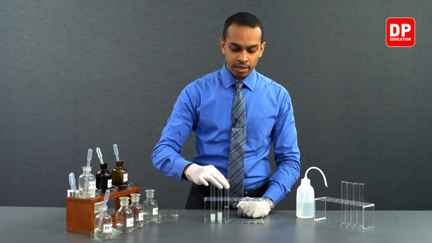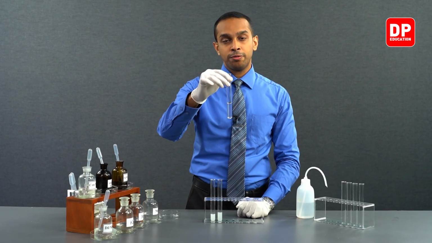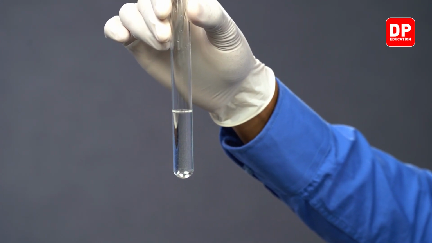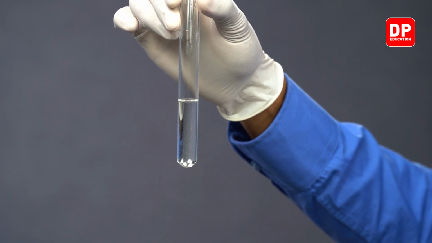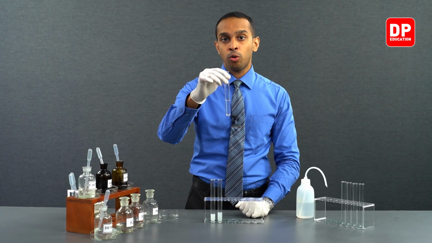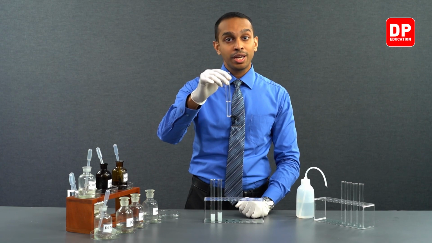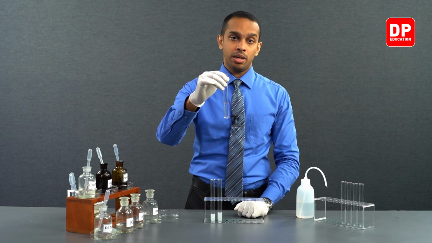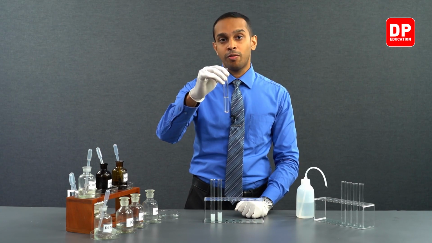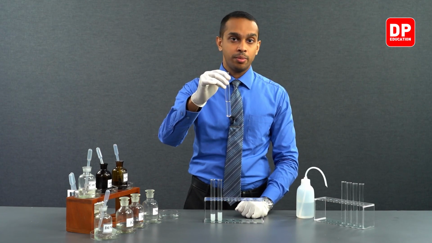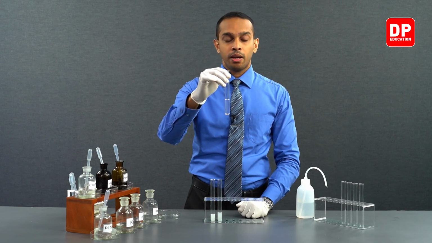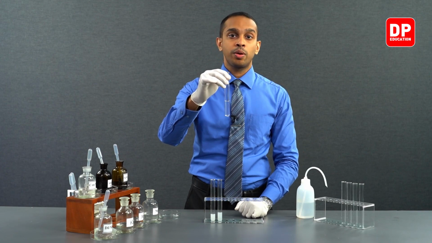And then finally, we took a little bit of the silver bromide precipitate and reacted it with concentrated ammonia. In the presence of concentrated ammonia, silver bromide will dissolve to form a clear solution. Keep in mind, dilute ammonia is not capable of dissolving silver bromide. It is concentrated ammonia that is capable of dissolving silver bromide as it forms a complex with the silver ions.